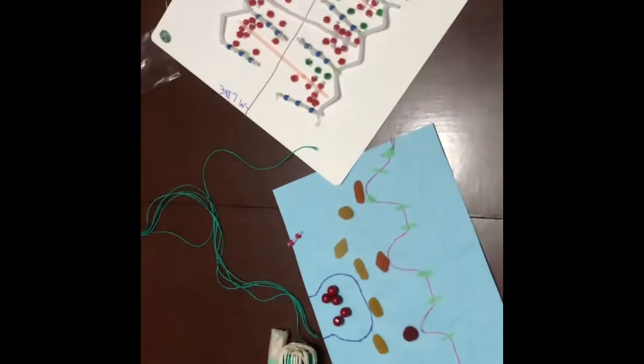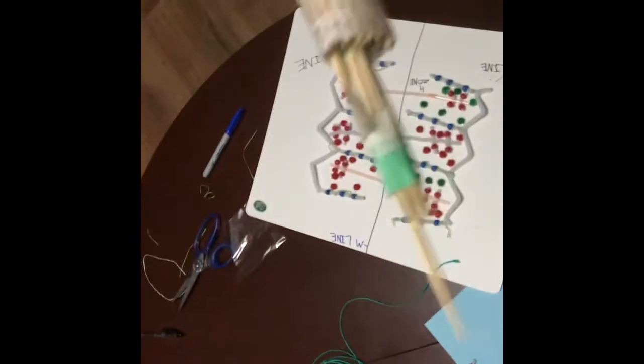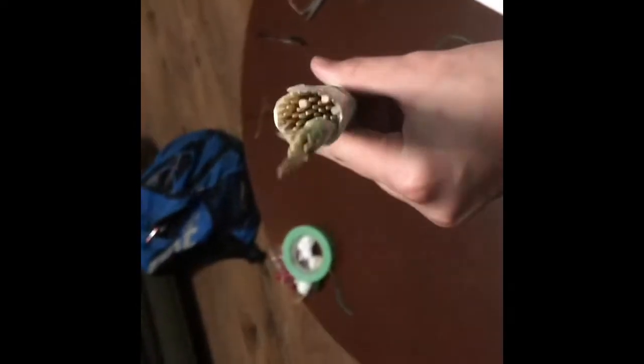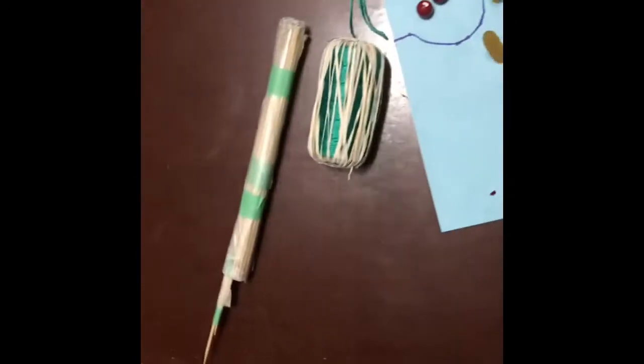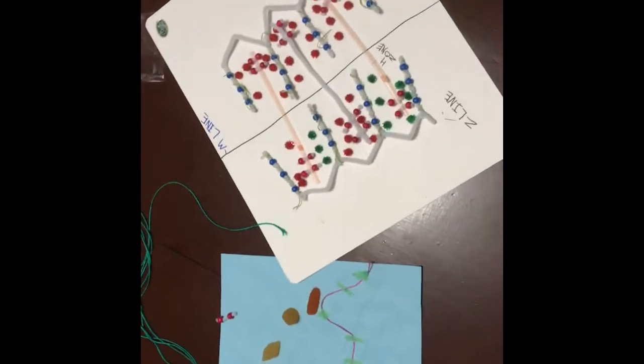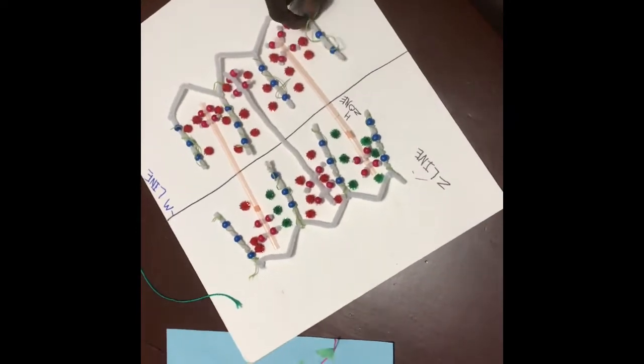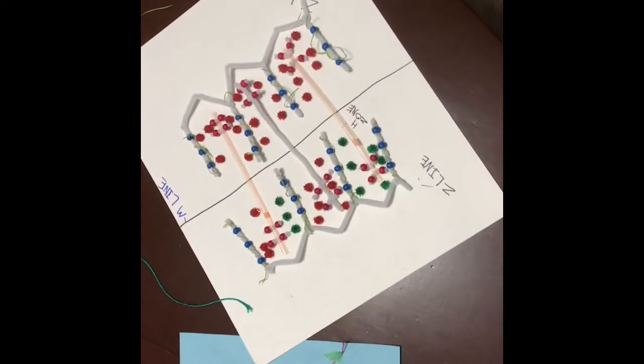A muscle fiber is composed of myofibrils, which contain contractile units called sarcomeres. This whole thing right here. That consists of thick and thin filaments called actin and myosin. This is the actin. This is the myosin.